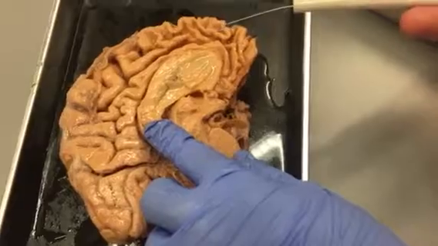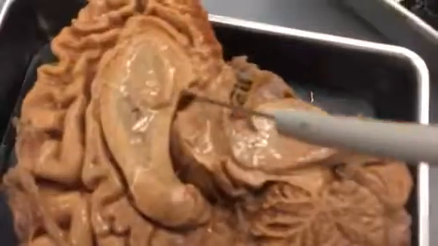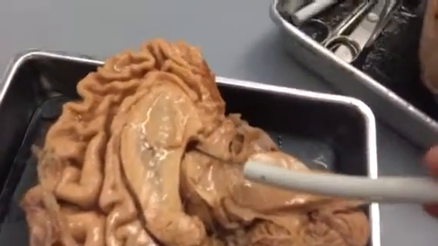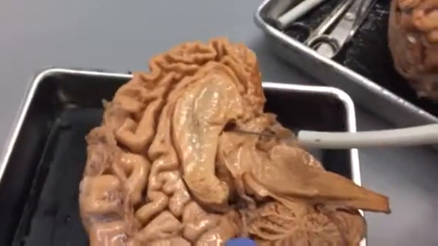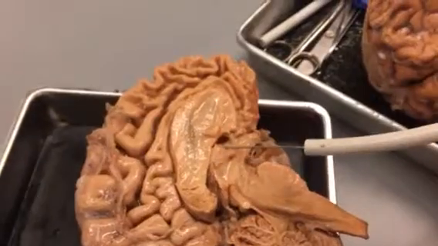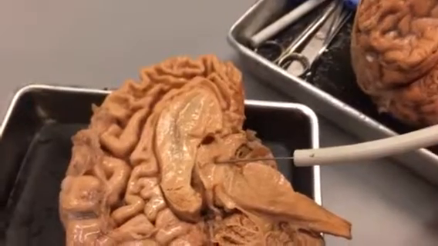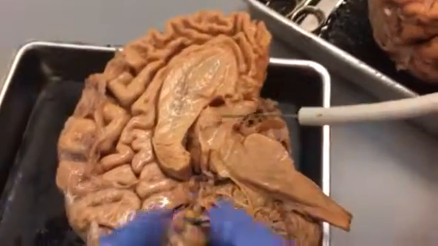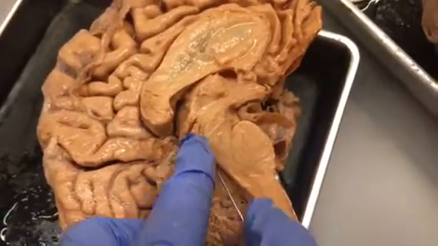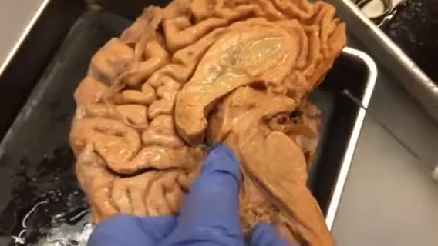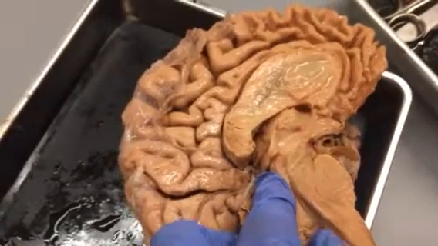The interventricular foramina is right here, this hole. Interventricular foramina, small opening connecting the lateral ventricles with the third ventricle. And the third ventricle receives cerebrospinal fluid from the lateral ventricles, and then it exits through the cerebral aqueduct. So the cerebral aqueduct then goes to.